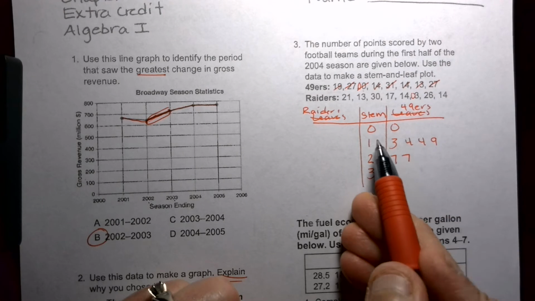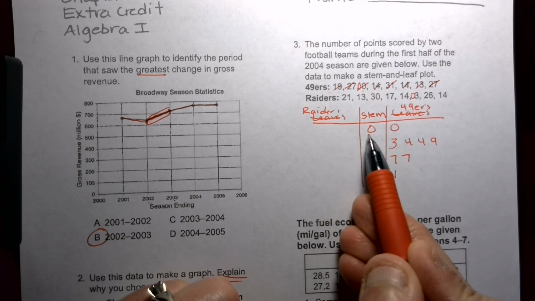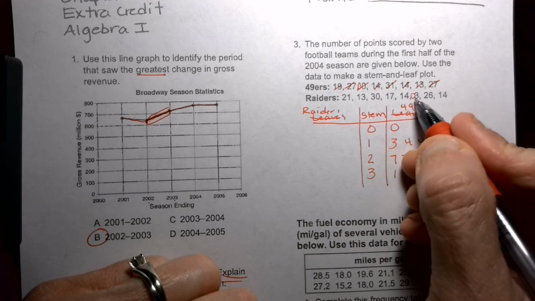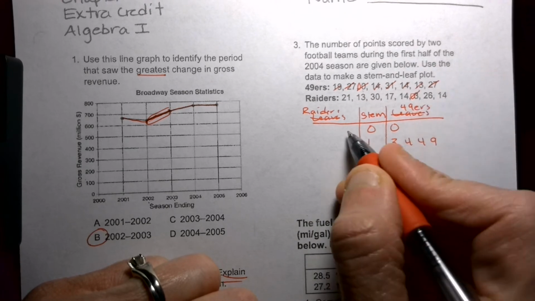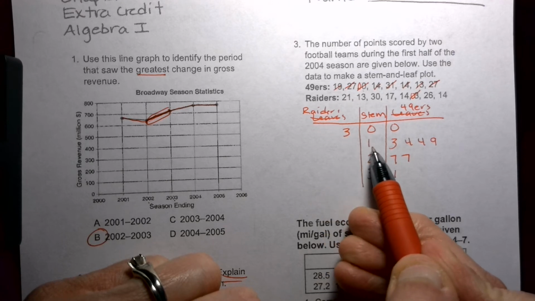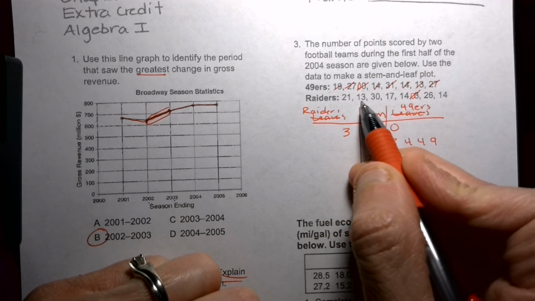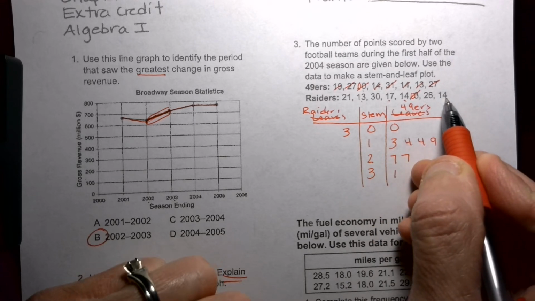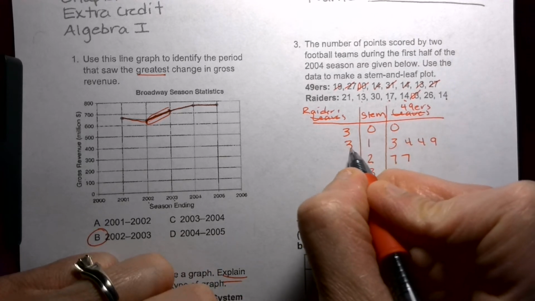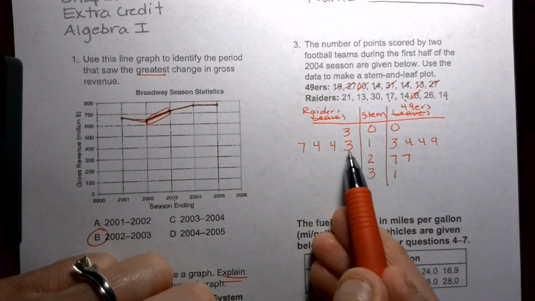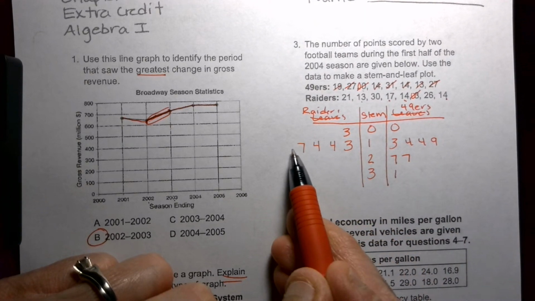Okay, now we're going to go to the left, and I'm going to write it in this direction. Okay, so I'm looking, there's only one, and it's 0, 3. So I write it this way, 0, 3. Now I'm looking for ones that start with a 1. 3, 7, 4, and 4. So the smallest was the 3, 4, 4, and 7. So you still go in increasing order, but it's going out this direction.